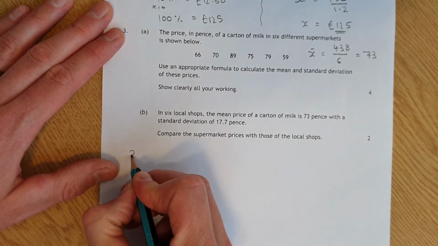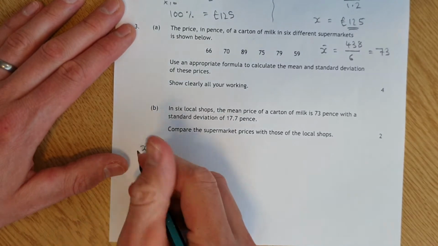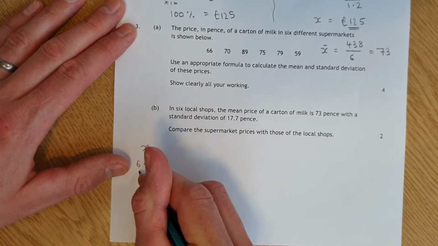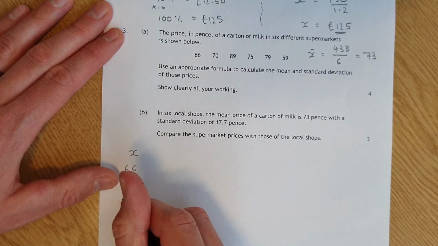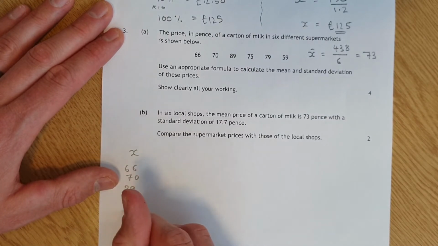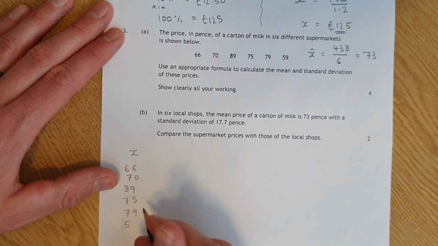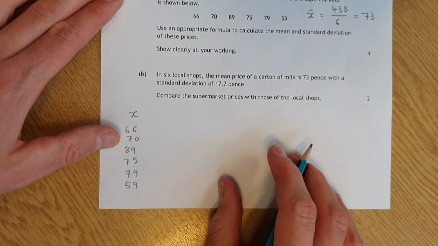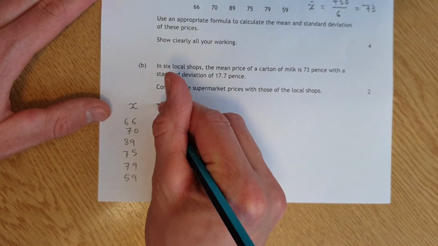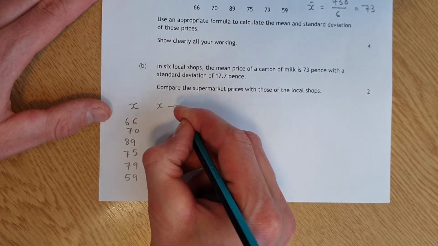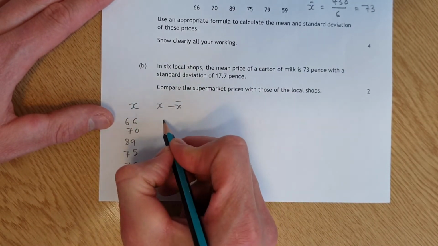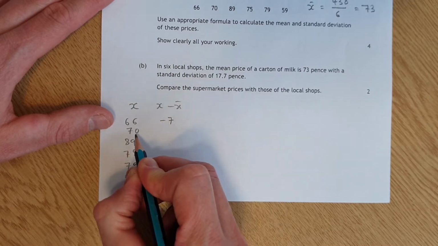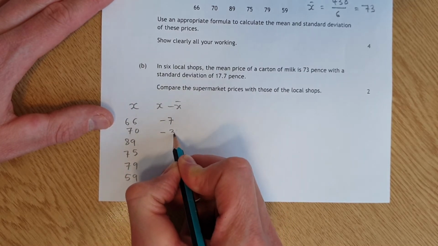So the first column is x, that's each of the items of data. The second column, we're subtracting the mean from each of those items of data. So it's 66 subtract 73. And then it's 70 take away 73, and so on.